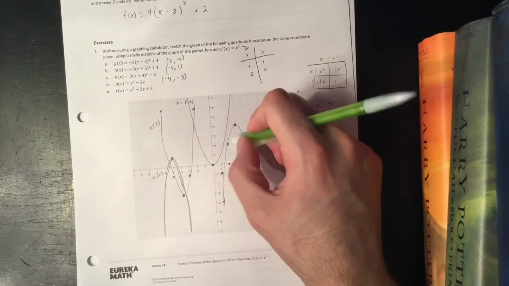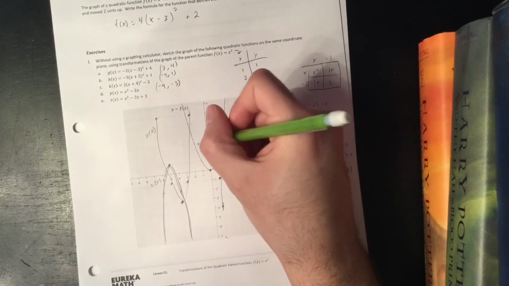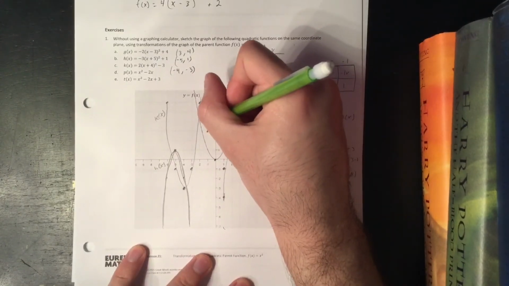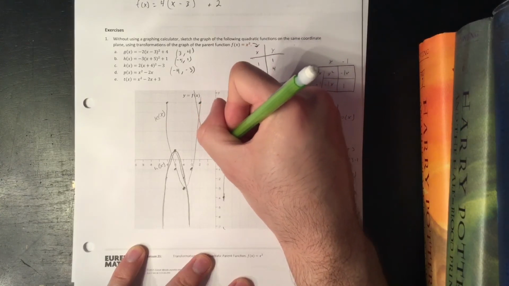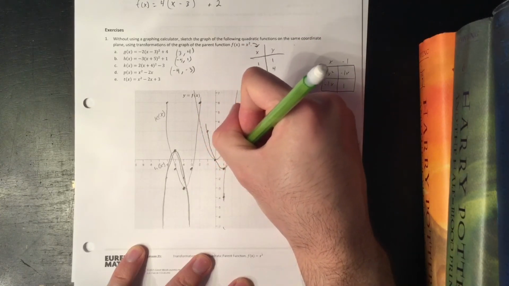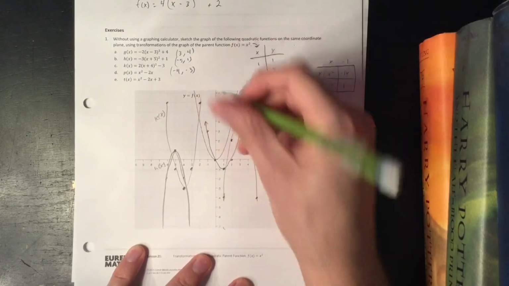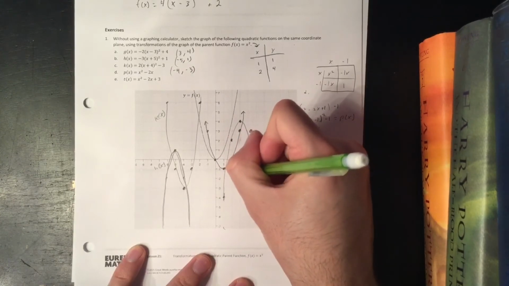I don't think I counted that right. So up 4 is going to be right here. And then we can just draw it. So it comes down, goes through that point, and back up, and there it goes. So then this one here, that is going to be p of x.